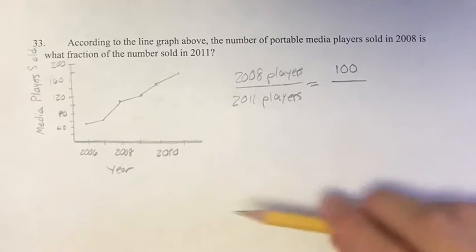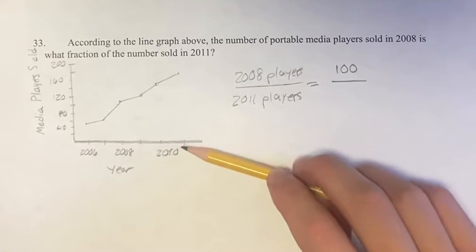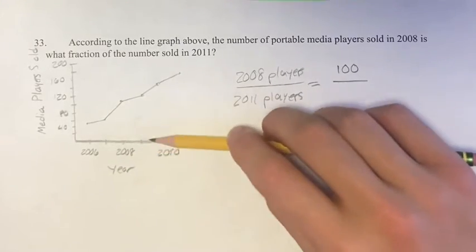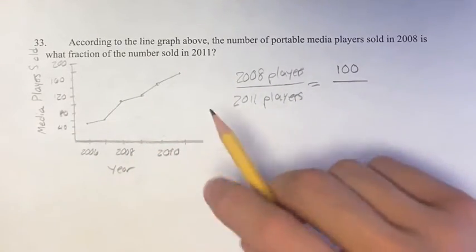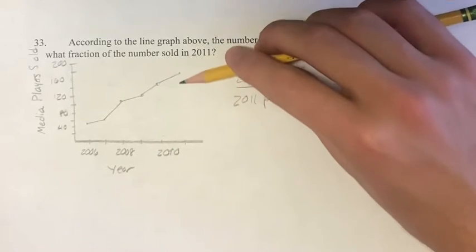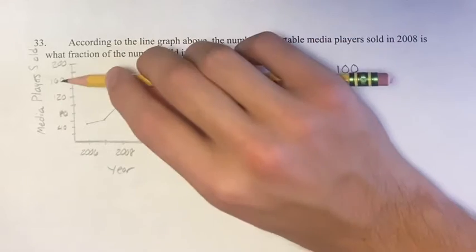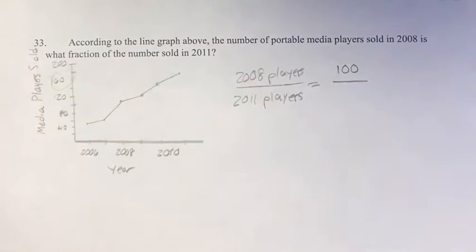Then we do a similar thing, going all the way to 2011, right? The odd numbers aren't marked, but they're obviously going to be in between the even numbers. So 2010, 2011. So that's going to go up to this point, and then going across in a similar way to find its y value. That's going to correspond with 160 media players sold.